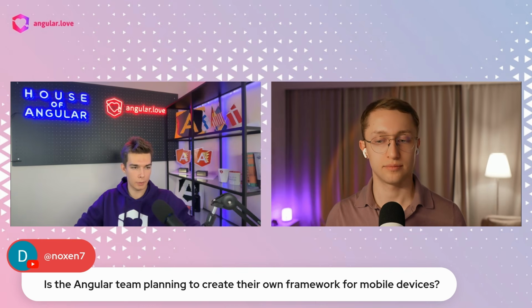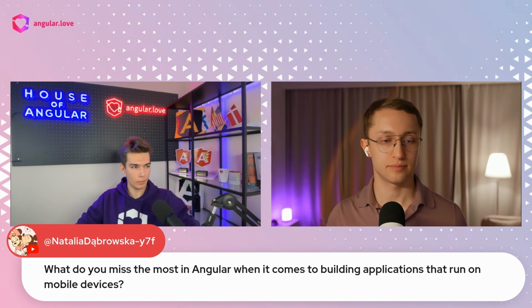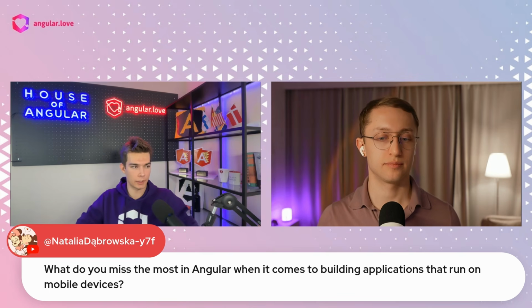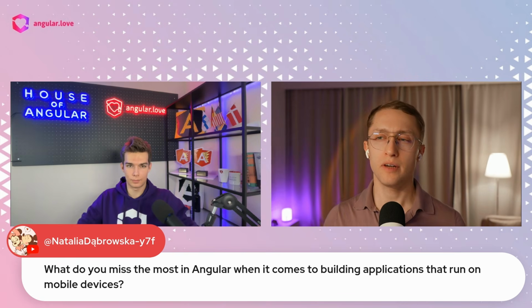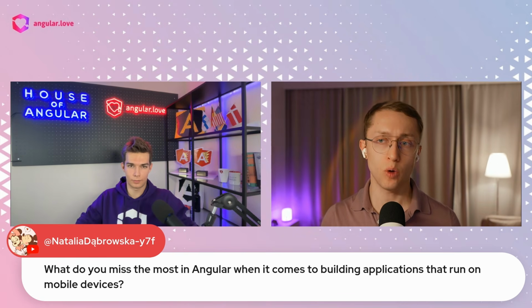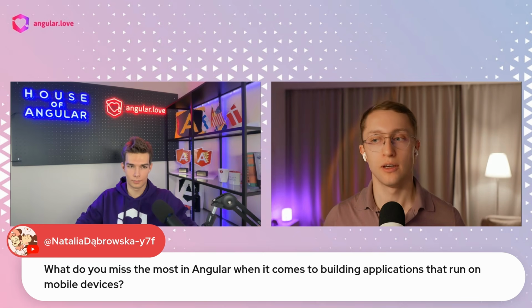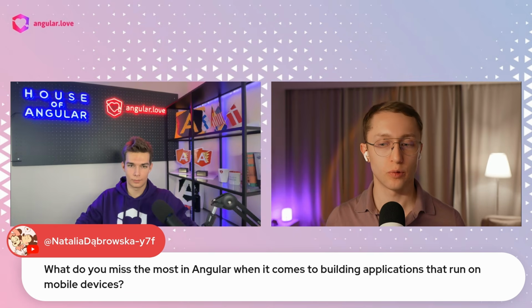I also see a question from Natalia. What do you miss the most in Angular when it comes to building applications that run on mobile devices? I never had any problems with Angular inside mobile apps, because the mobile web view is just a web browser. But the trickiest part of creating mobile applications from front-end frameworks is that you have to handle Android and iOS at the same time. Sometimes they have separate configurations, separate edge cases, features, and different updates.